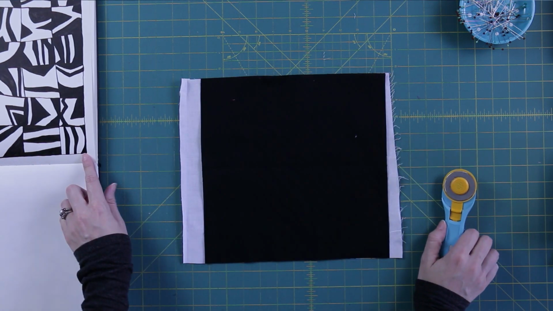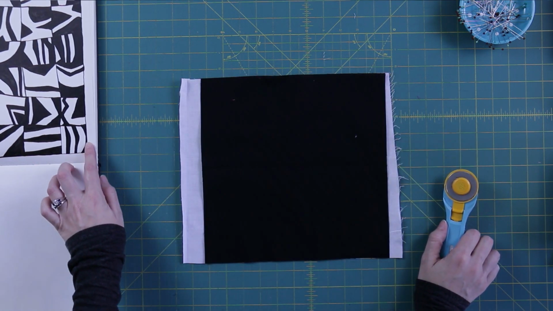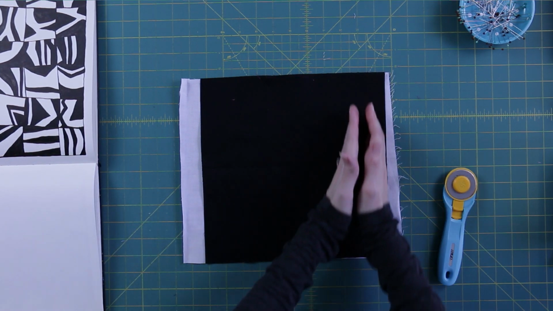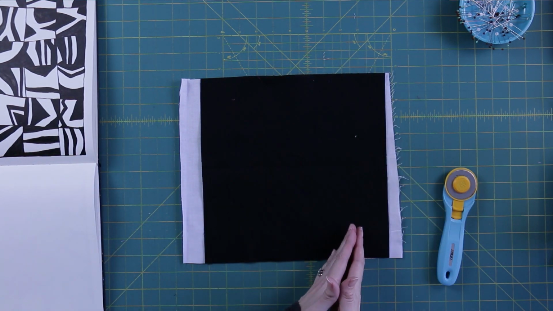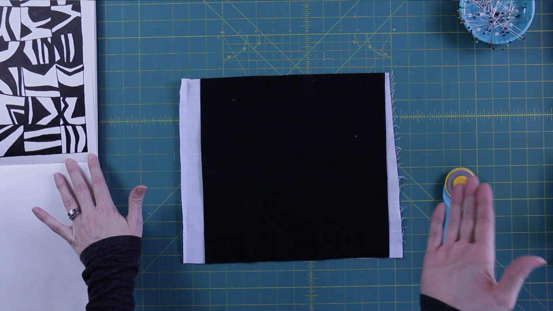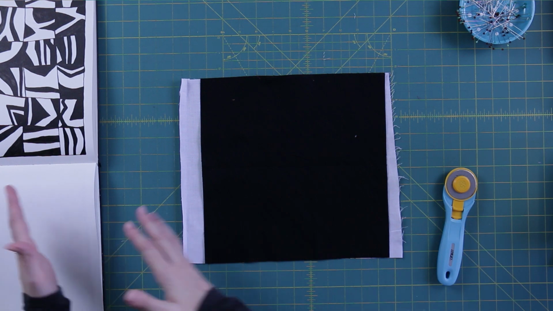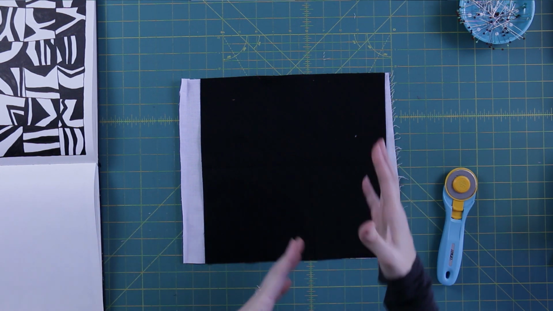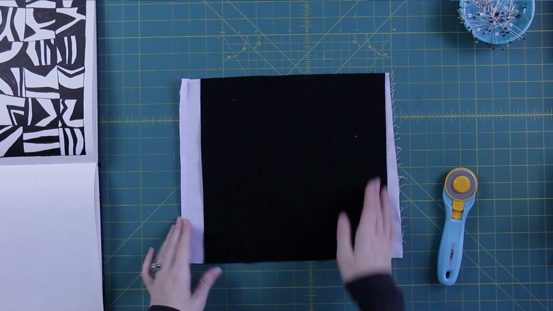Okay, so I'm going to cut for this curve right here. I'm just gonna kind of eyeball it, and I'm not really concerned with getting it exactly how it is in my sketch. Remember, I'm just concerned with how the sketch is translated to fabric and how my hand as a maker influences that line.